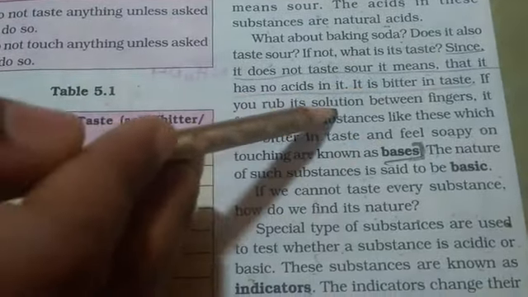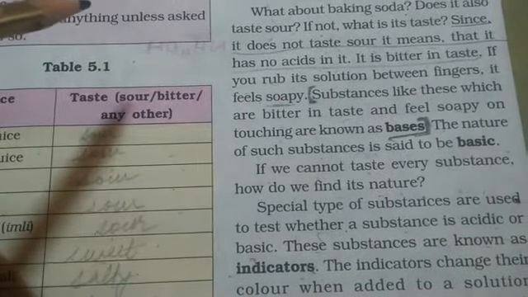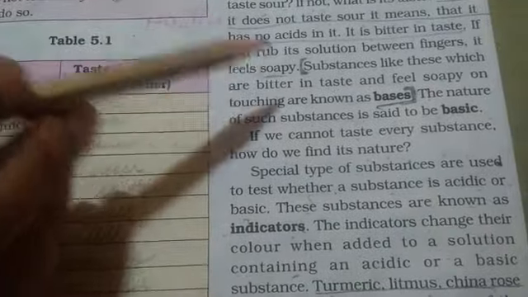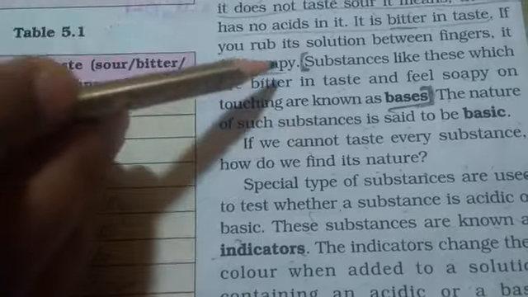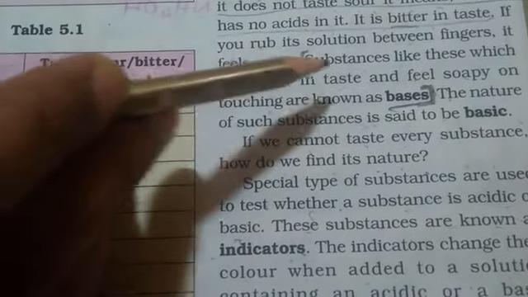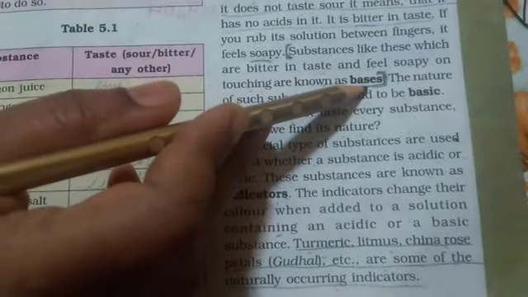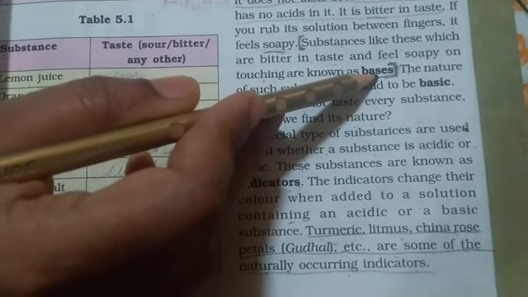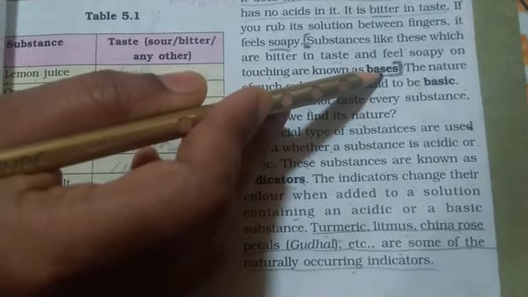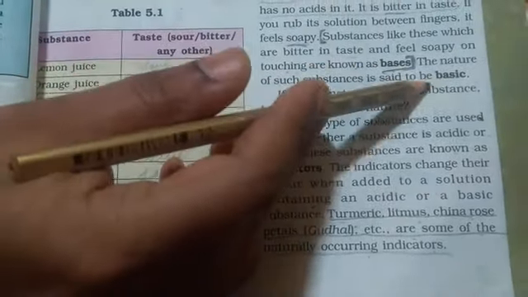If you rub its solution between fingers, it feels soapy. Soapy means very smooth. So, there are 2 characteristics of bases. One, it tastes bitter. Second, it feels soapy. Substances like these, which are bitter in taste and feel soapy on touching, are known as bases. So this is the characteristic of bases. And what will be their chemical nature? It will be basic. As in acid, chemical nature is acidic, in base, chemical nature is basic. The nature of such substances is said to be basic.